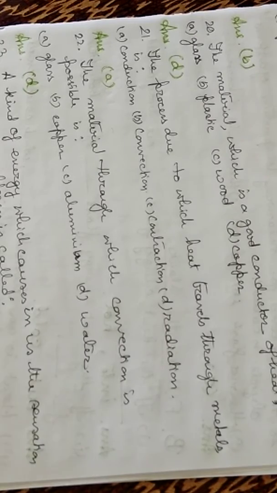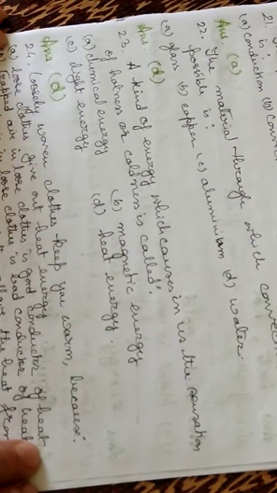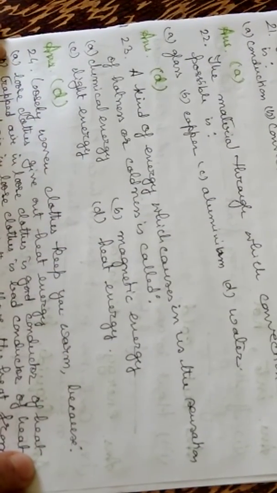It is conduction. First option. The material through which convection is possible: glass, copper, aluminium, water. The answer is water. The other three are solid substances where only conduction is possible, no convection. Then, a kind of energy which causes in us the sensation of hotness or coldness is called chemical energy, magnetic energy, light energy or heat energy. The answer is heat energy.